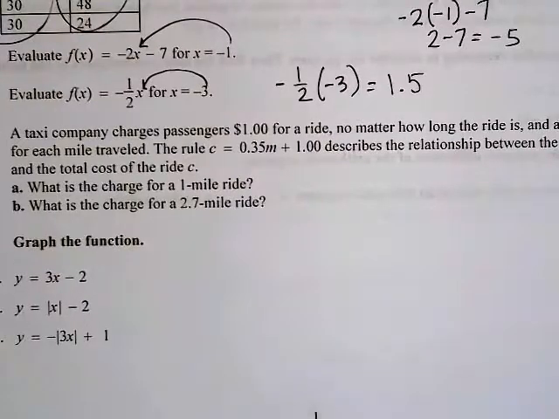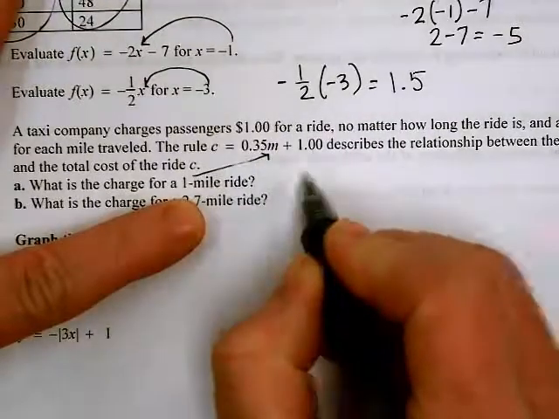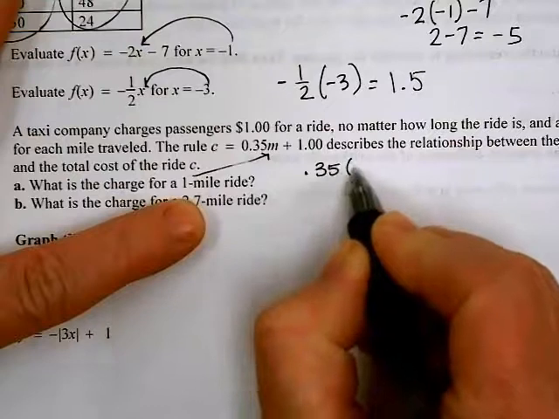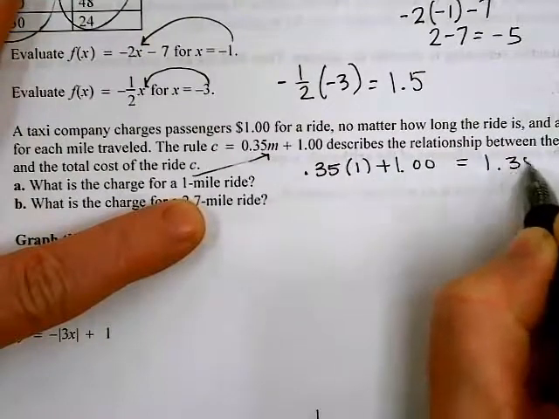Number 5, a taxi company charges passengers $1 for a ride, no matter how long the ride is, and an additional 35 cents per mile. The rule C equals 0.35 m plus 1 describes the relationship. What is the charge for a 1 mile ride? You're going to put a 1 in place of m. 35 cents times 1 plus $1 is $1.35.